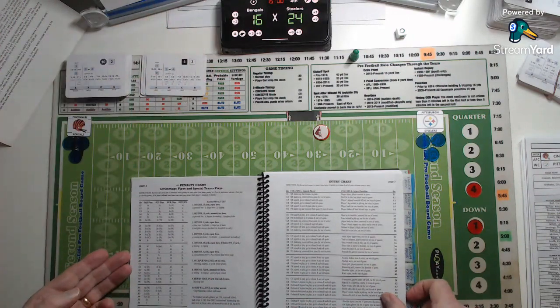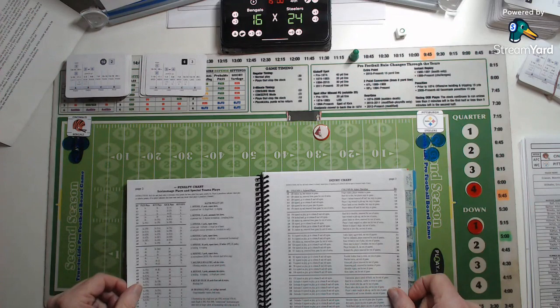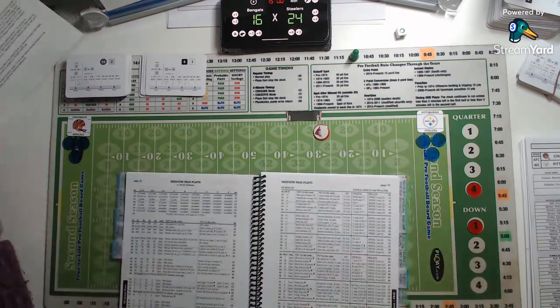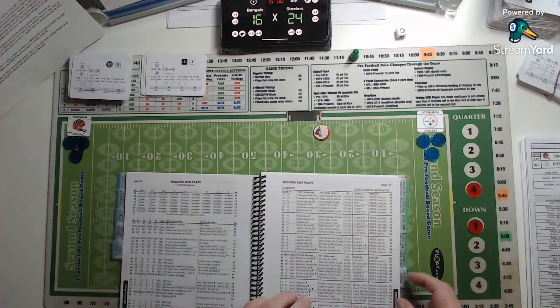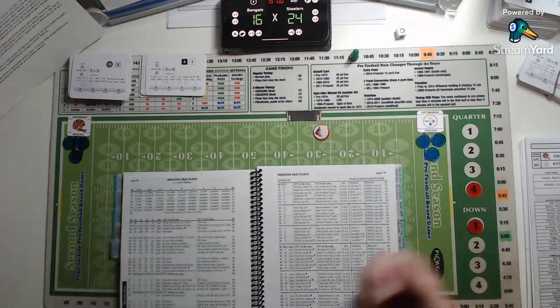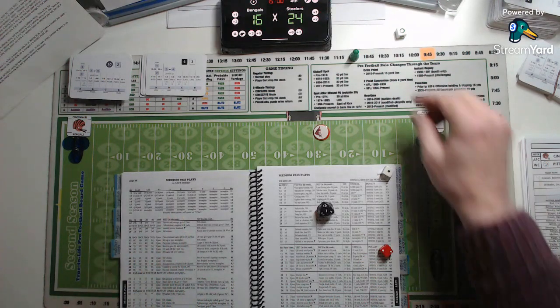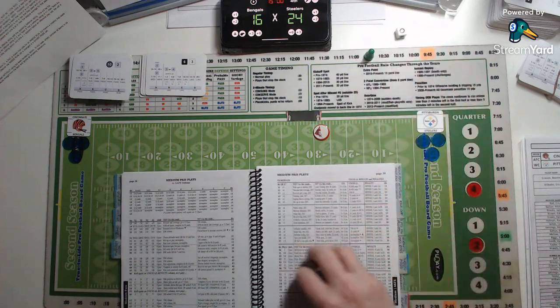So 1st and 10 at their own 28-yard line, medium pass against a safe. They're playing the normal cards at the moment. Brister takes the snap, looks for Louis Lipps, 21, is going to be an incomplete pass. 2nd down and 10.